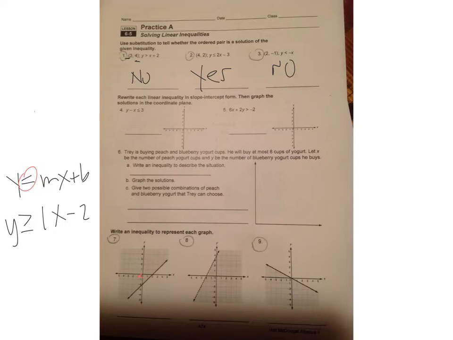And let's see if it makes a true statement, which means we would have had to have shaded in that area. So 0 is greater than or equal to 0 minus 2. 0 is greater than or equal to negative 2. We would find (0, 0) if this was the statement and shaded up there. So we do have the correct symbol.